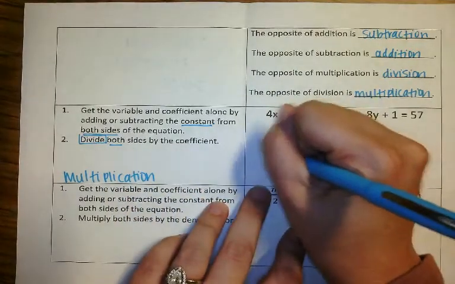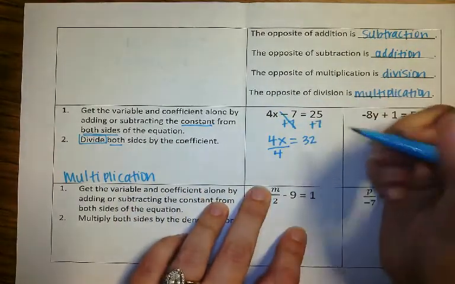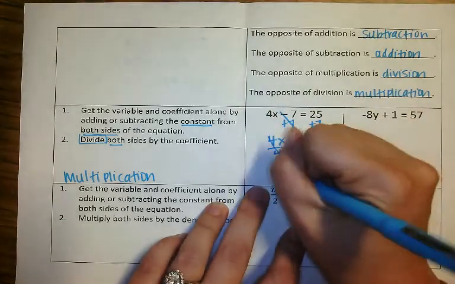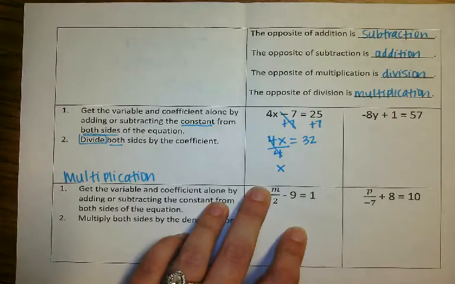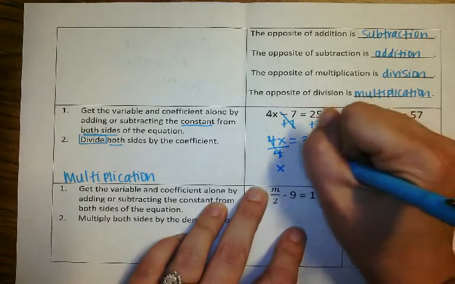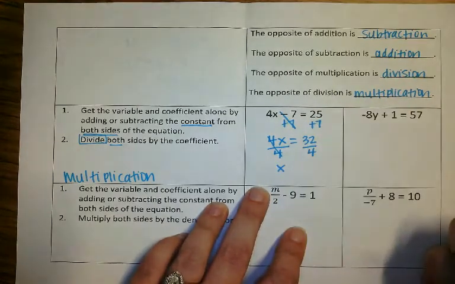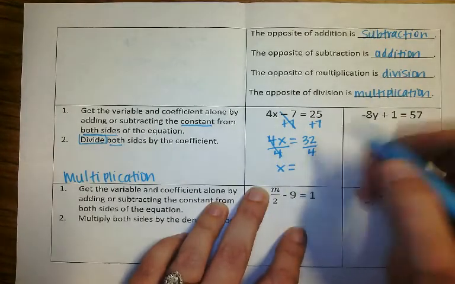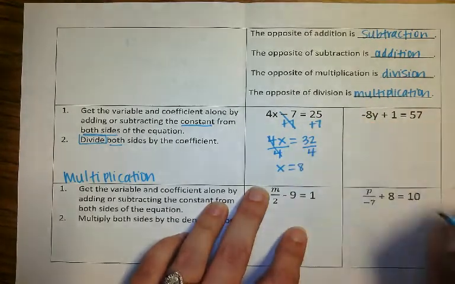So we're going to divide by 4. 4 divided by 4 is 1, and we write 1x as just x. Now to keep the equation balanced, we're also going to divide by 4 on the right side of the equation, and we get a solution of x equals 8.